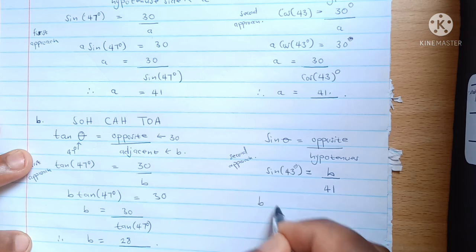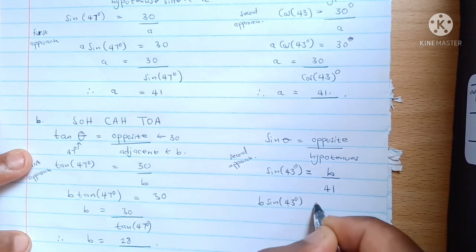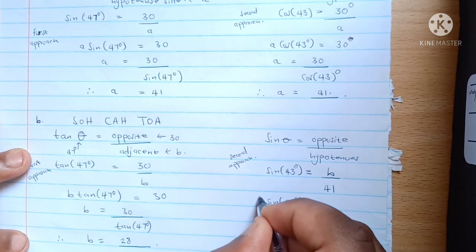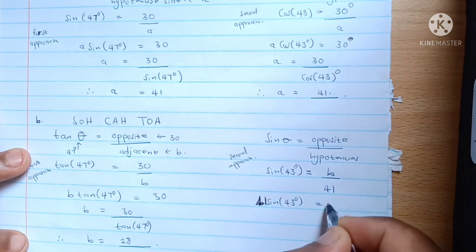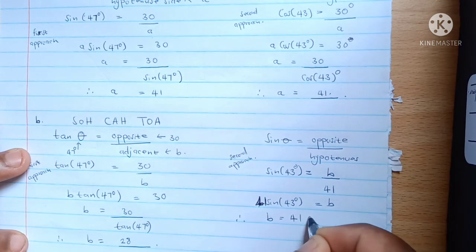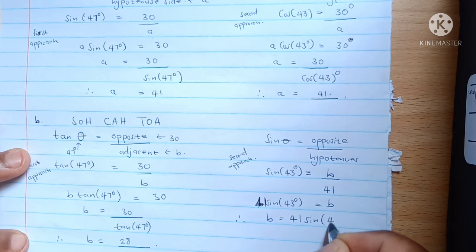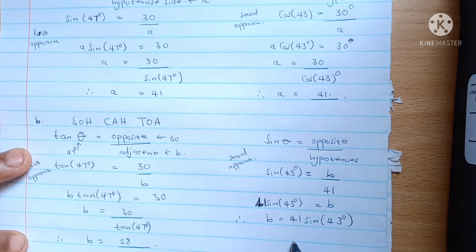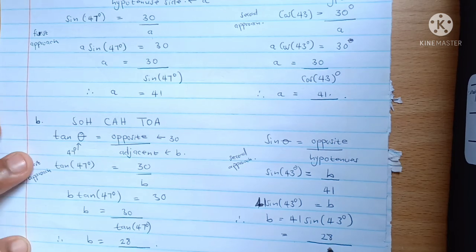Make B subject of the formula. Sine of 43 degrees equals to B over 41. Therefore, B equals to 41 sine of 43, guys. Multiply this with a calculator. You should get 28. You should get that.